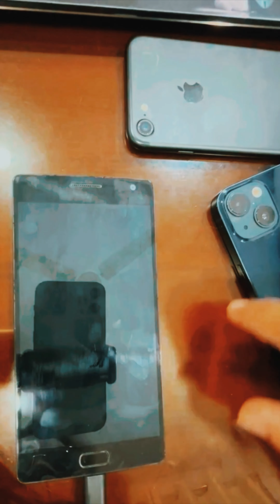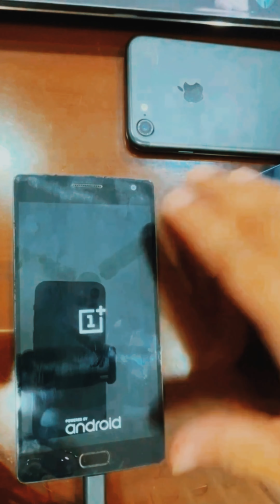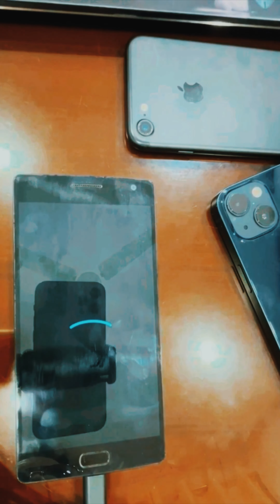So I'm just getting into the system. The first time my device is booting into Lineage OS. As you can see, this is Lineage OS. This is the first time I'm installing a custom ROM, and it will take a little time to get there.